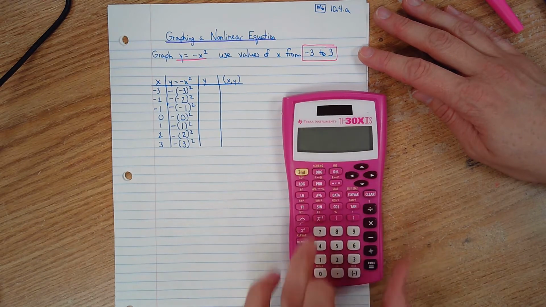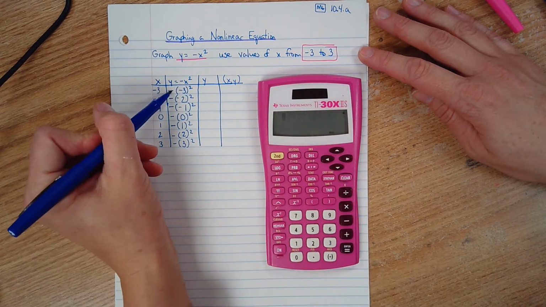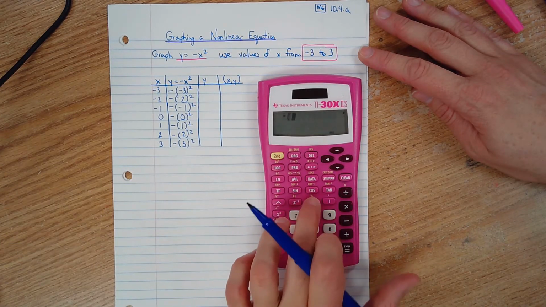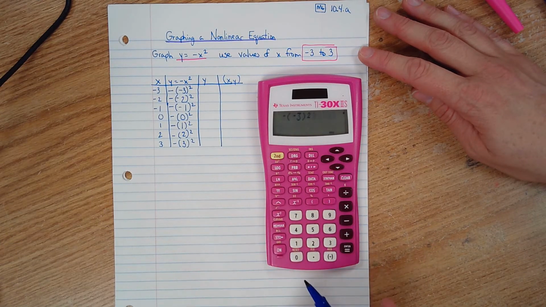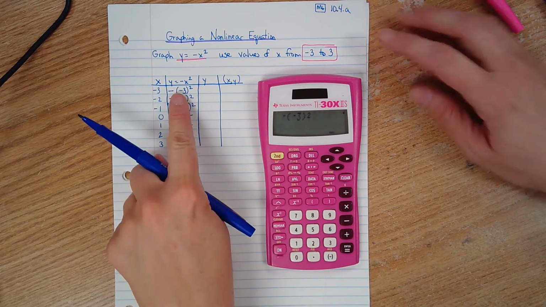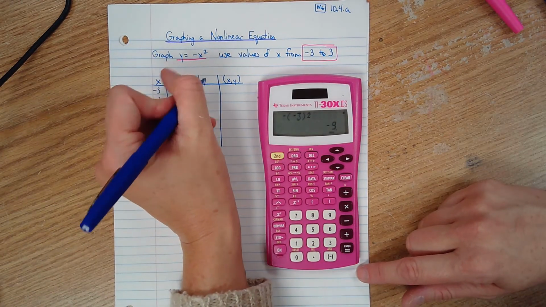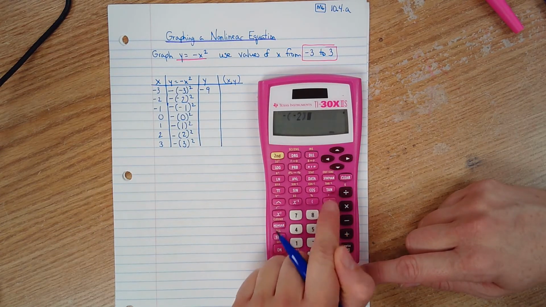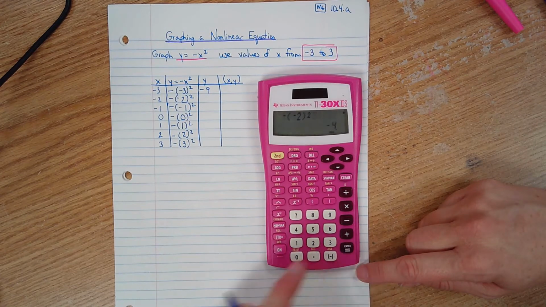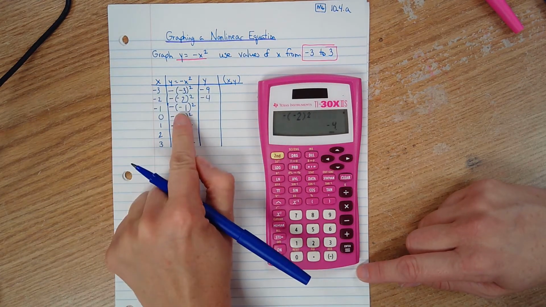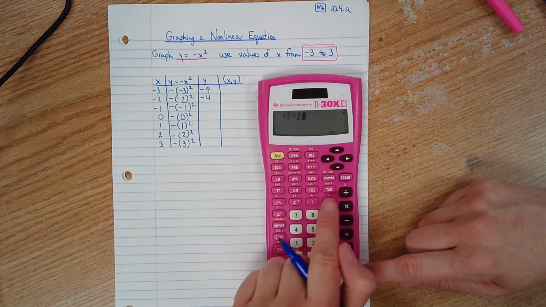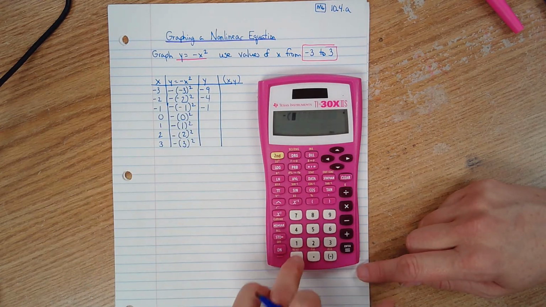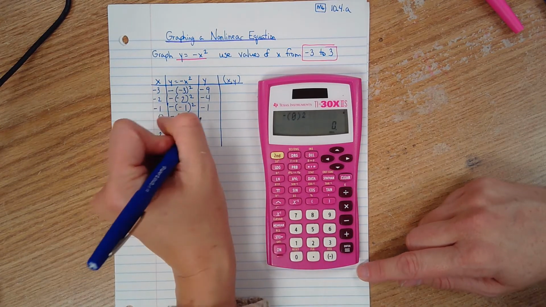So if I go ahead and I figure each of these out, solve this on the calculator, I'm going to type it in just like I have it written, like that. Okay, so my calculator matches this. So y is -9 for this one, and you should be doing this along with me on your calculator. And -4 for this one, -1. Of course, we get 0 there.